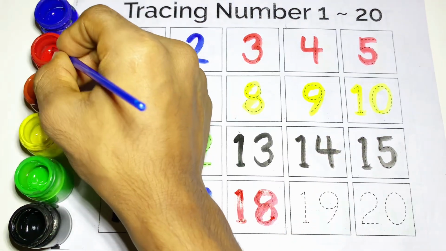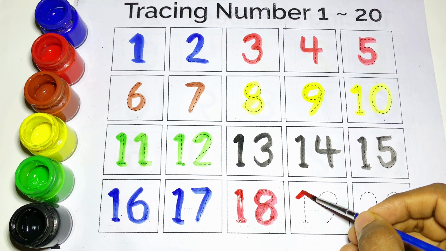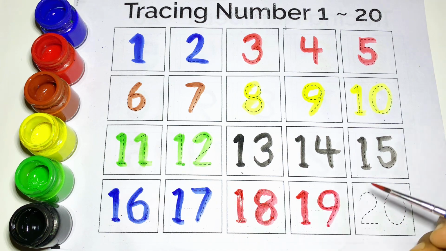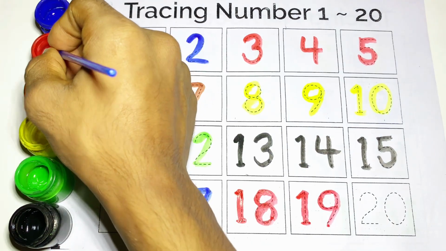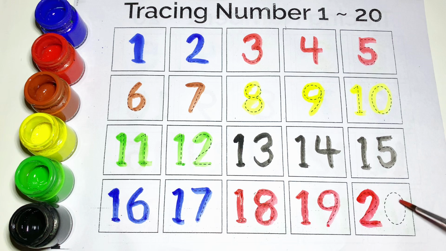Kids, again use red color and draw 90. The number 90. Kids, now draw 20. The number 20, and again use red color.